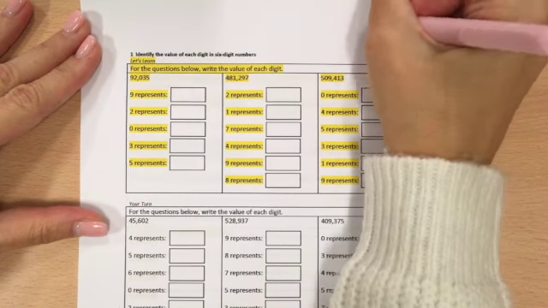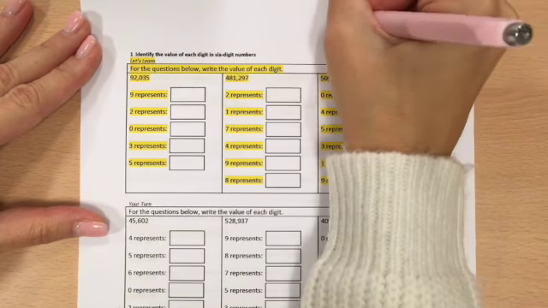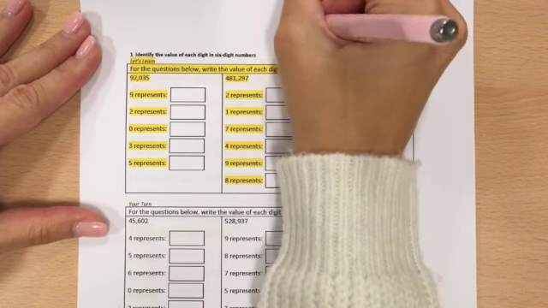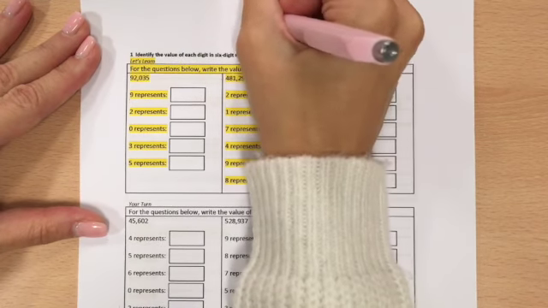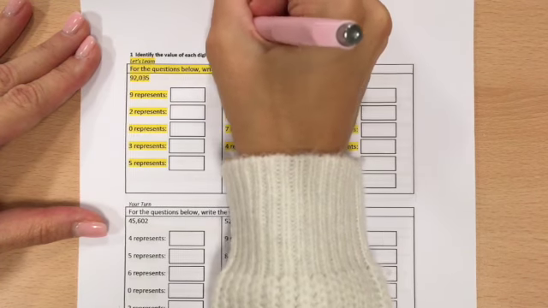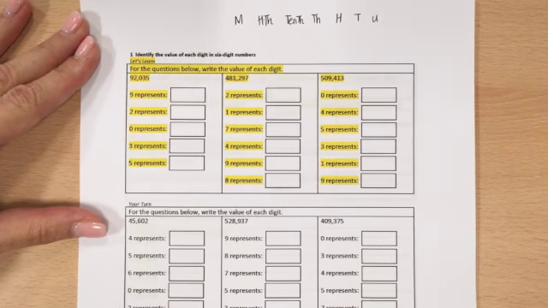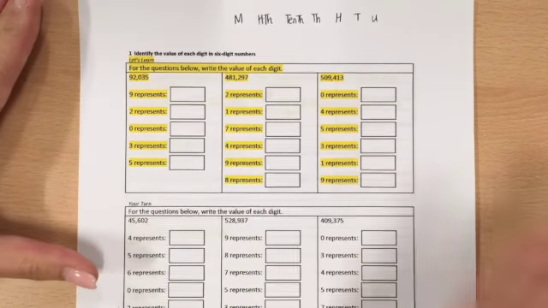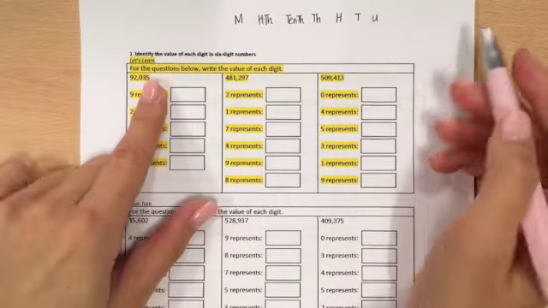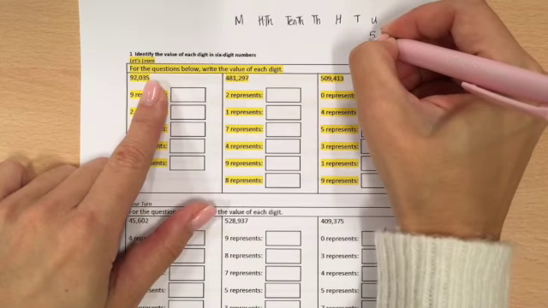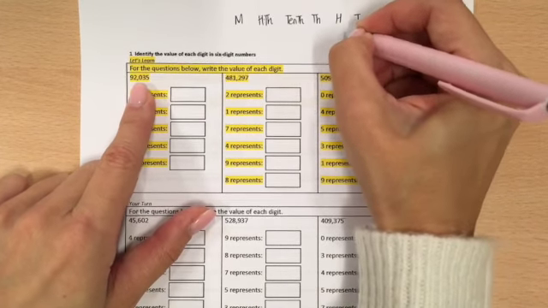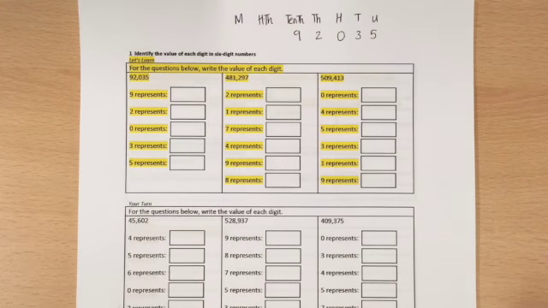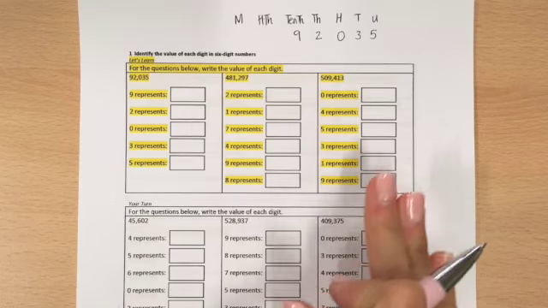So I've got units, tens, hundreds, thousands, 10,000, 100,000, and then it's millions. If you're not sure, you always start from the end and go back so you know where to place it on the value line. The last digit is always the units, so 5 3 0 2 9. I always find it easier if you go backwards, and then you've got them in the right place.